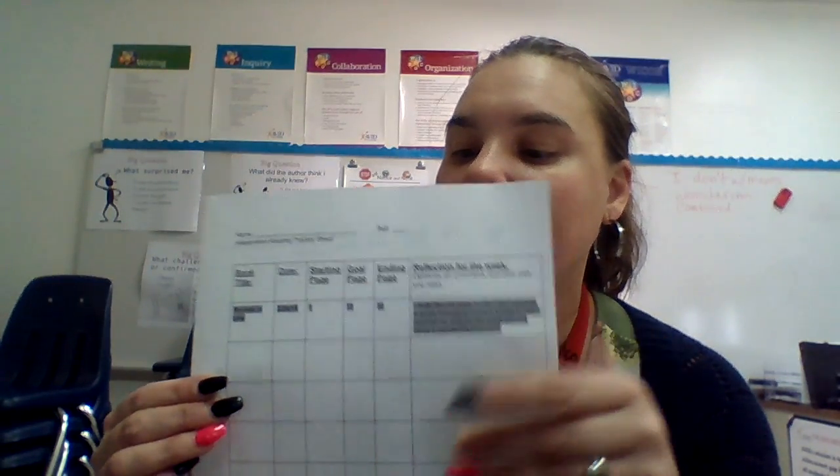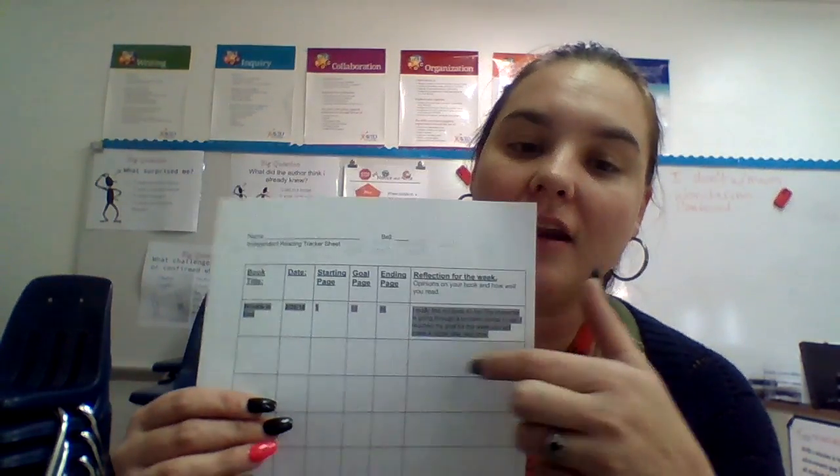If you've got a nonfiction book, you still need to read it from front to back, okay? You still need to have a goal page that you want to start off. And then on Fridays, you're going to put your ending page and your reflection. How well did you feel that you were a good reader this week? Were you staring off into space, putting your head down? Were you sleepy? Not every day we're going to be a good reader, but how well did you hit your goal page? And you'll do this every week. All right. You'll do it once on Monday, the starting, and then on Friday, the ending.